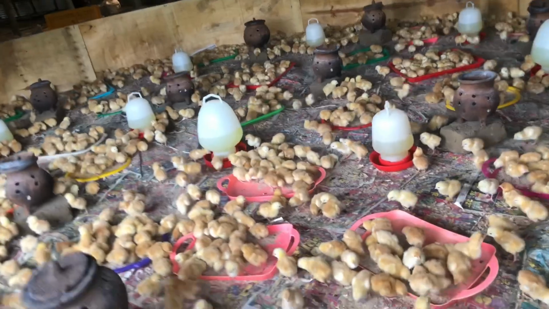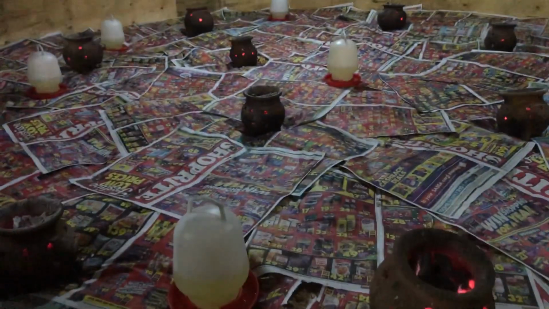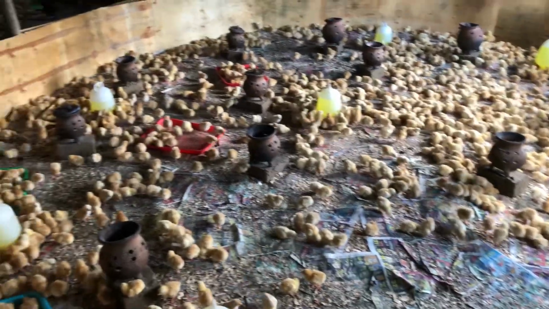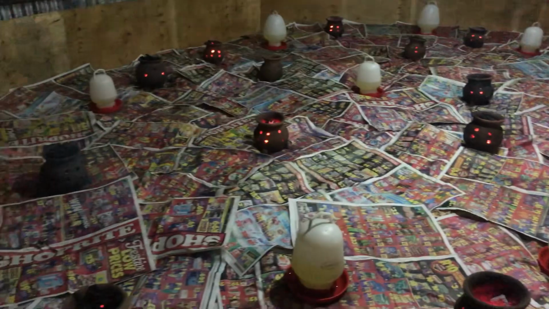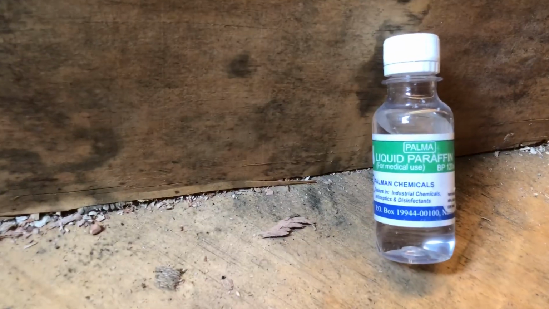Do you want to experience zero mortalities when you are brooding your chicks? Stay tuned so that you can know how that is done.